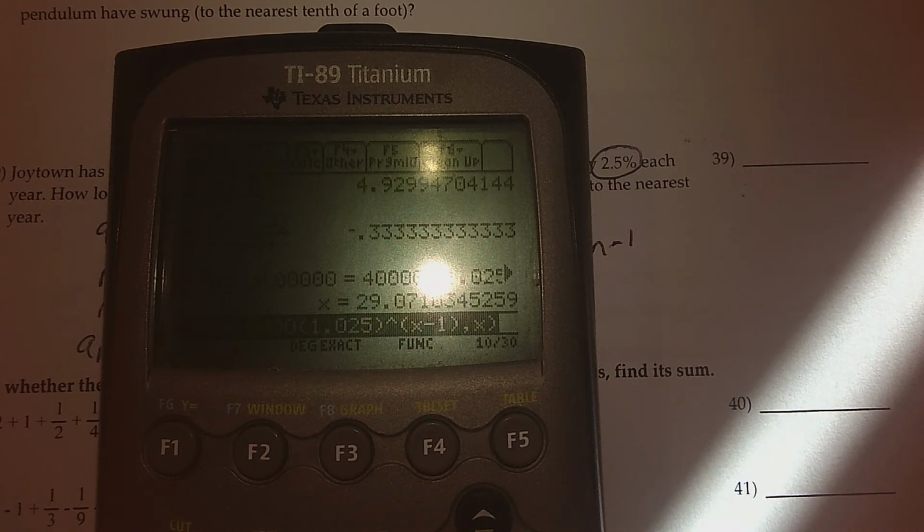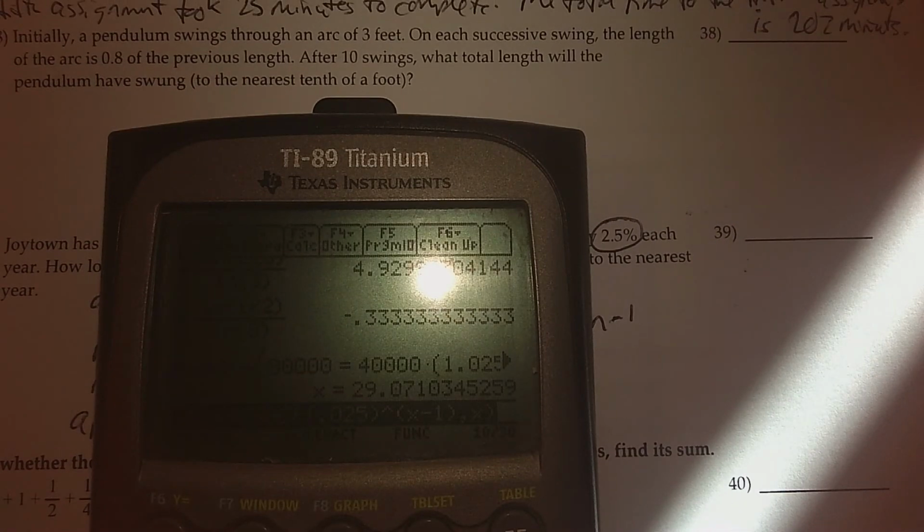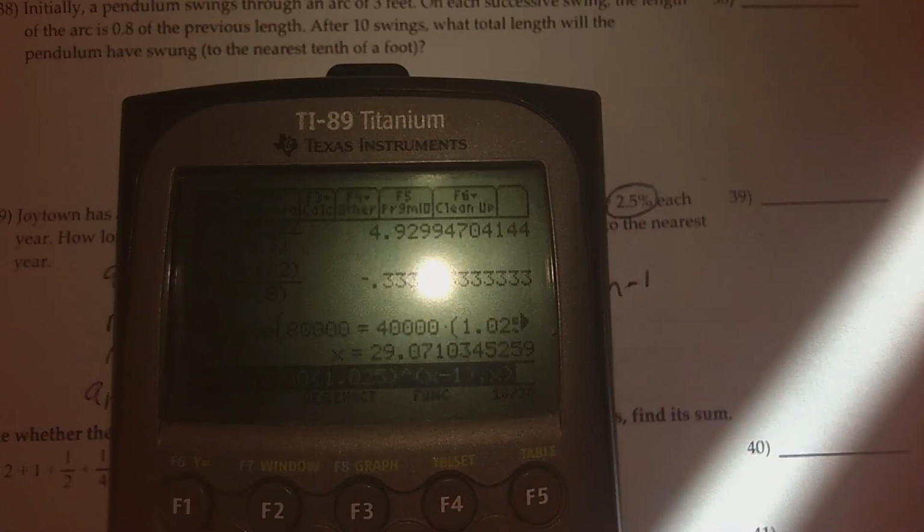Approximately how long will it take the population to double? And you can see it would take about 29 years.